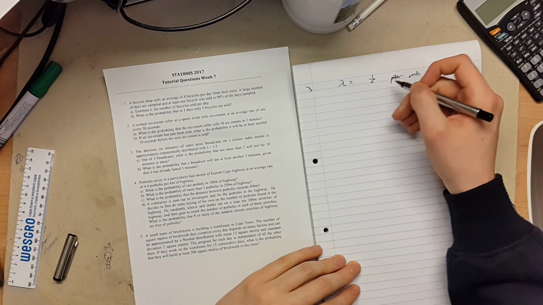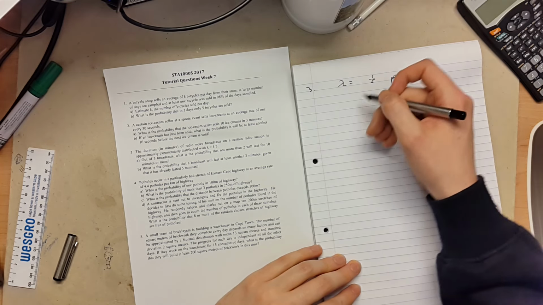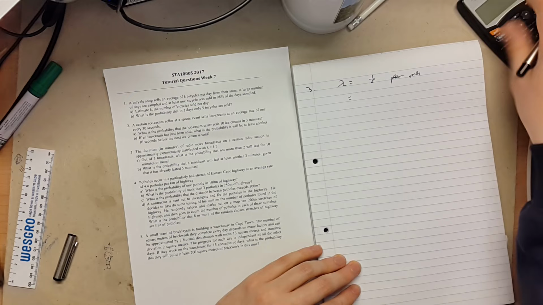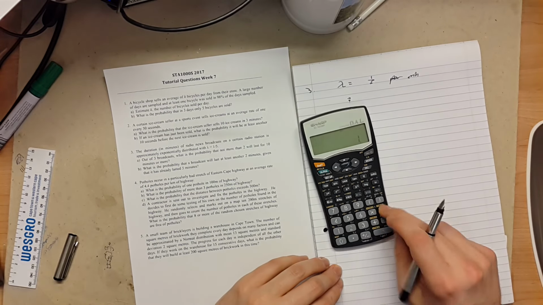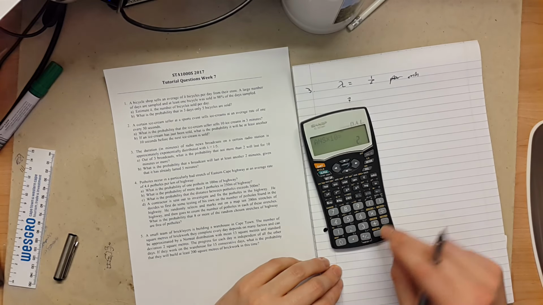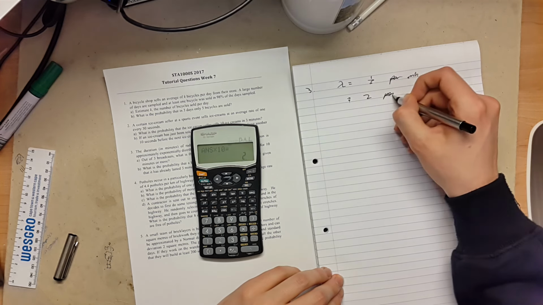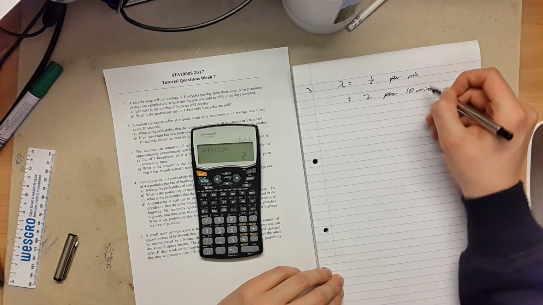Okay, so we've got lambda per minute, that's 1 over 5. We're going to go per 10 minutes, that's equal to 1 over 5 times 10. So 1 divided by 5 times 10, that's just 2. So we have a lambda of 2 per 10 minutes.